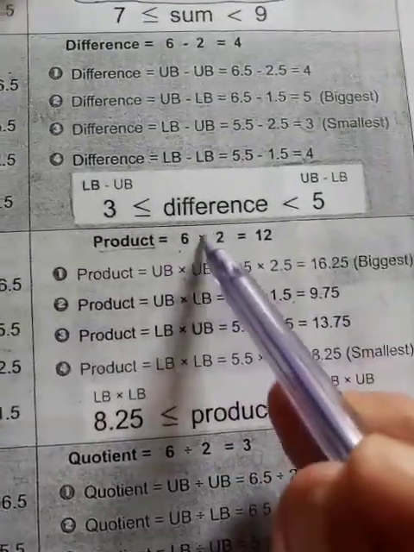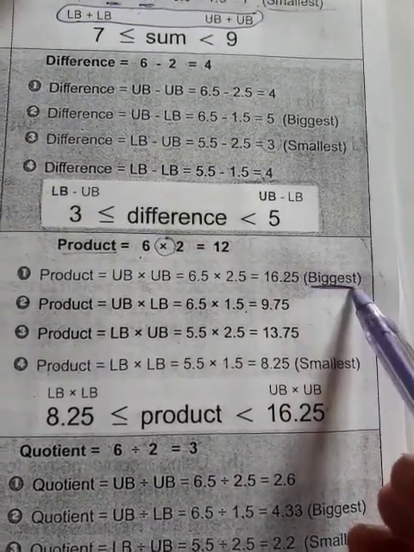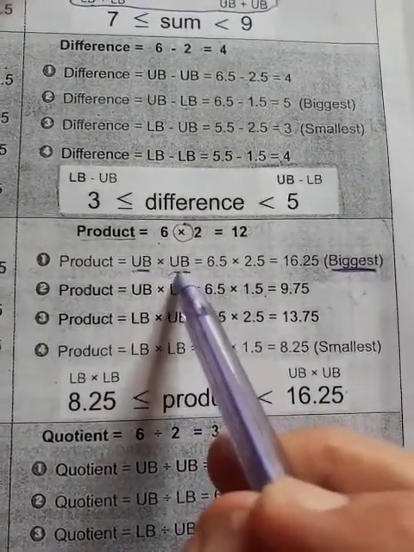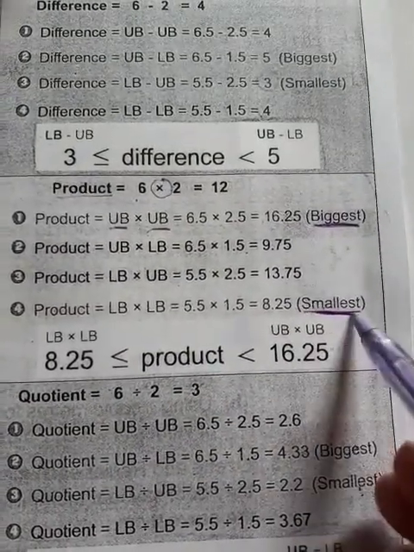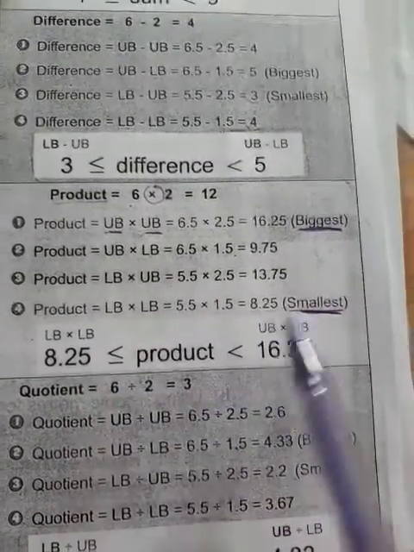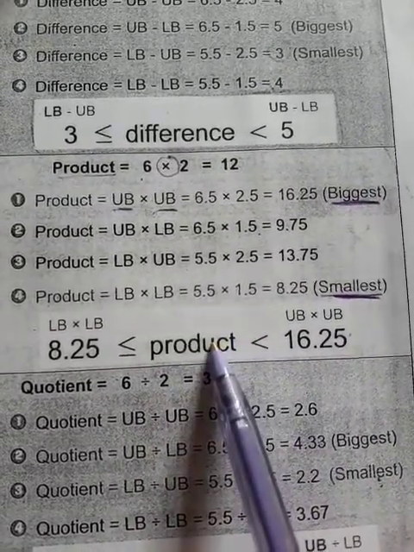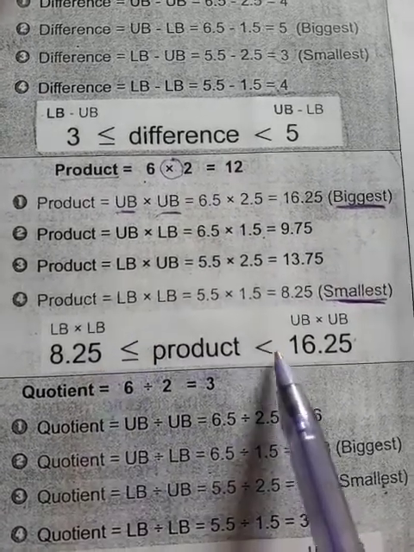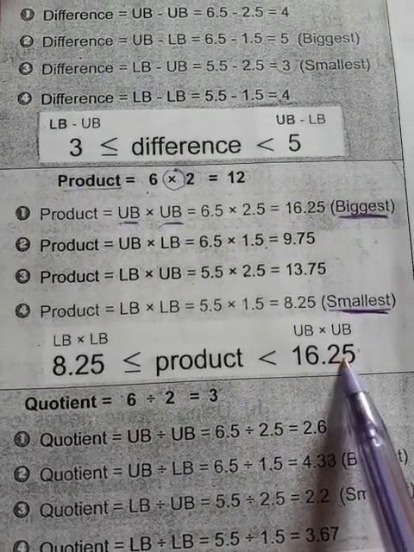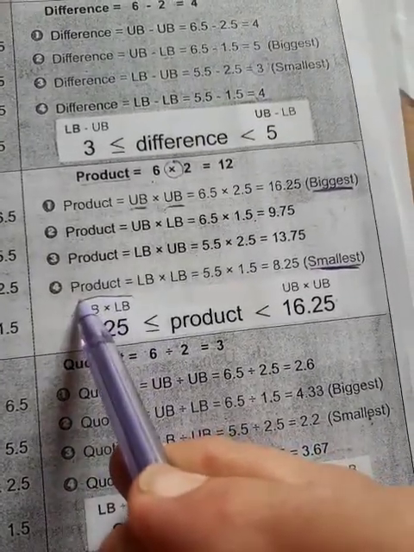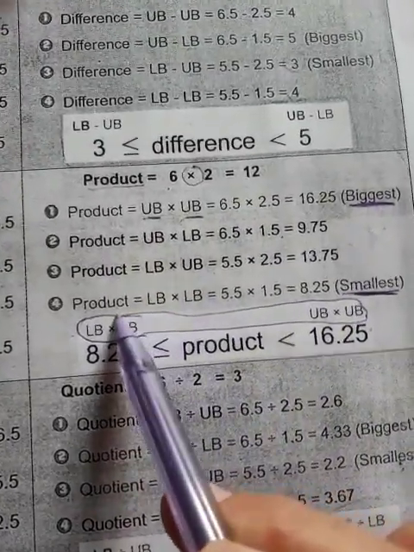Now, if we look at the product, which is multiplication, to find the upper bound of the product, the biggest possible, you multiply upper bound by upper bound, which in this case gives you 16.25. And to get the smallest possible value, you multiply the lower bound by the lower bound, which gives you 8.25 in this case. And then you can write your inequality, okay? The product is greater than or equal to 8.25 and less than, remember there's no equal here, 16.25. But importantly, you can remember that for the product, you also multiply lower bound times lower bound and upper bound times upper bound.